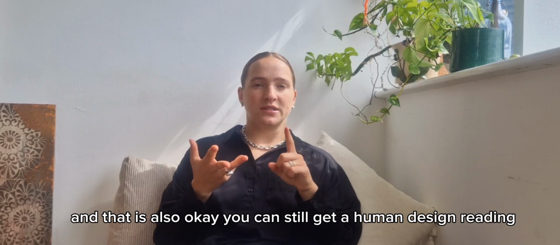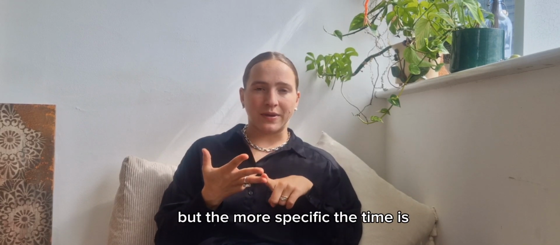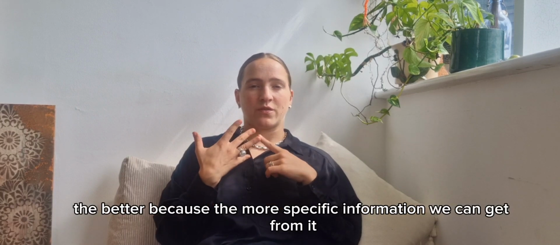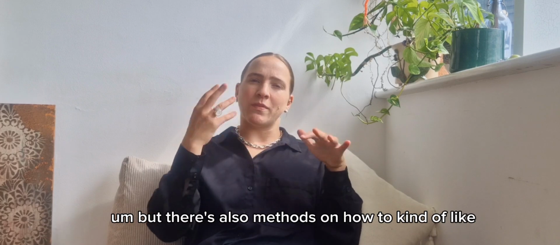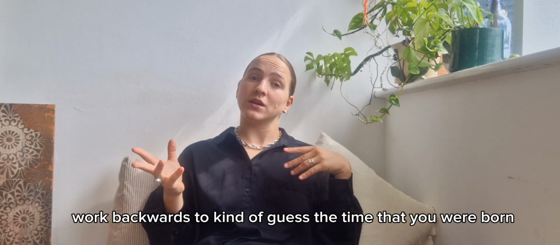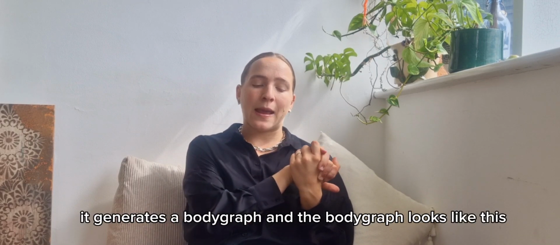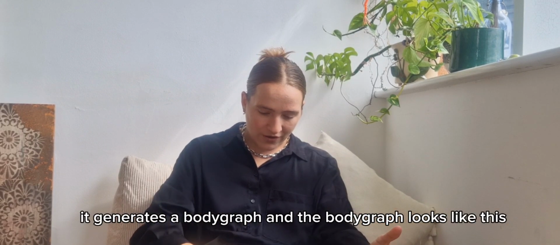You can still get a human design reading if you don't know your exact time, but the more specific the time is, the better, because the more specific information we can get from it. But there are also methods on how to work backwards to guess the time that you were born. Once I then put this into my computer, it generates a body graph, and the body graph looks like this.